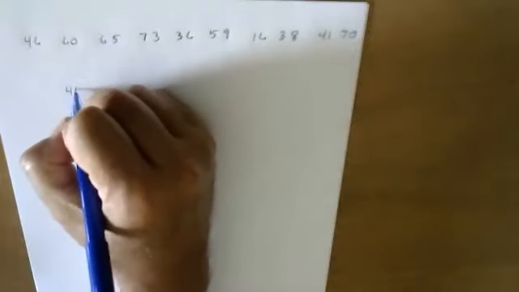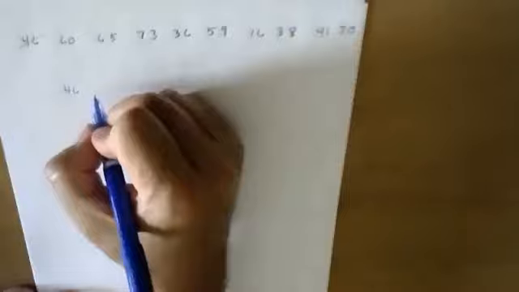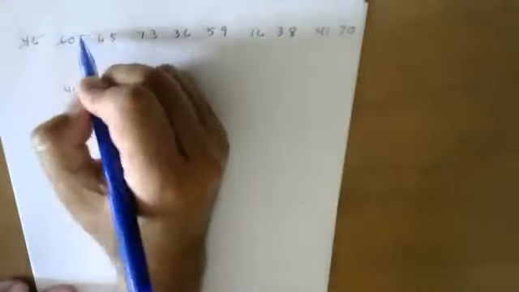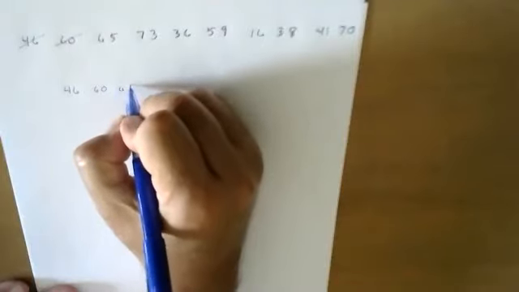46, sitting in the root. Agreed? Yep. Thank you. Woohoo. 60. It's going to sit in the root. Good. 65. It's going to sit in the root. Good. How's that for a good start?